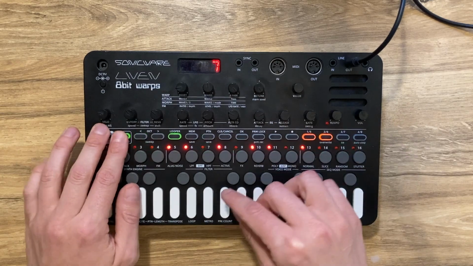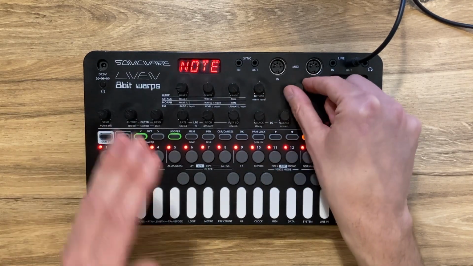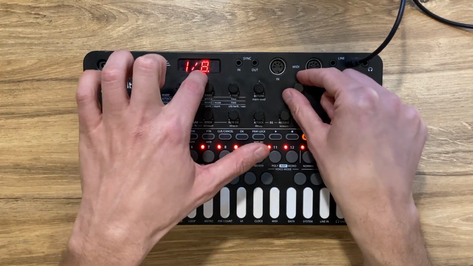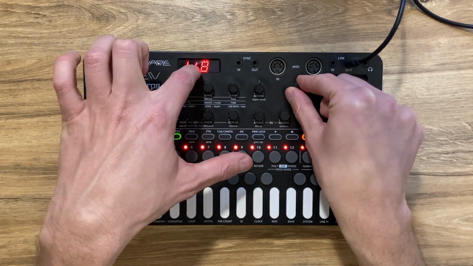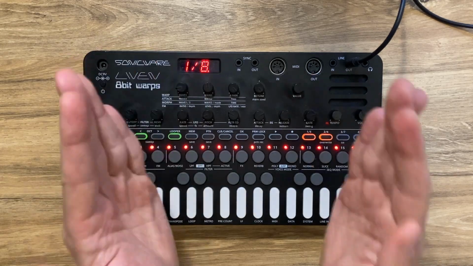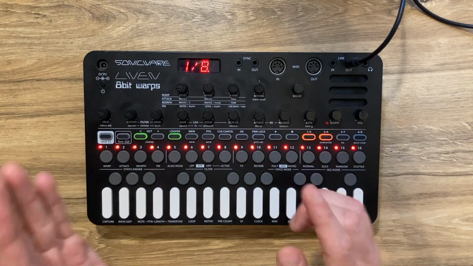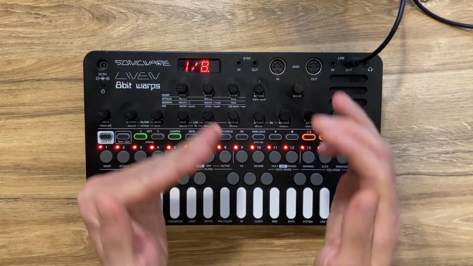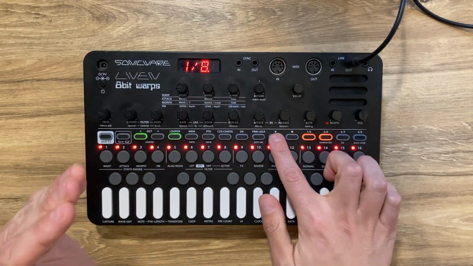And then I'm also going to go to the note value and slow this down yet again. So I'm going to go from dotted 16th notes to dotted 8th notes. And there are other note values that you could experiment with too, but for this, I'm just going to use dotted notes. Okay, so now we're up 7 semitones, and we've slowed down to dotted 8th notes, which sounds like this.